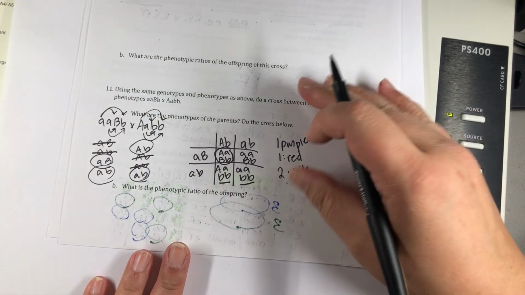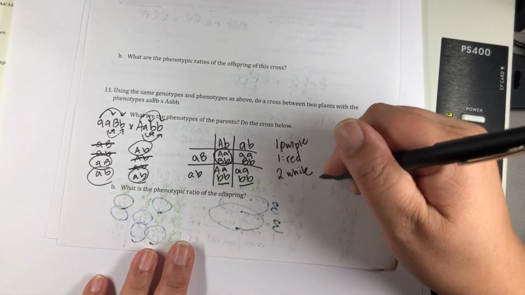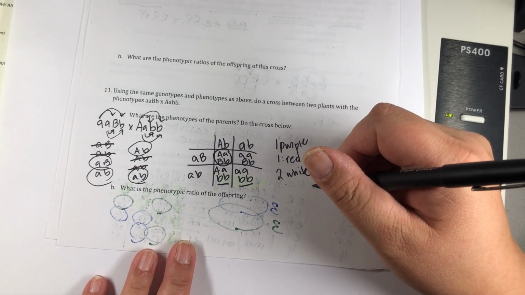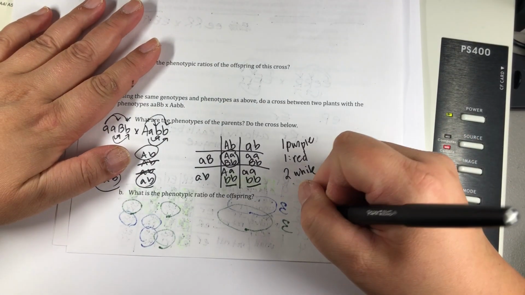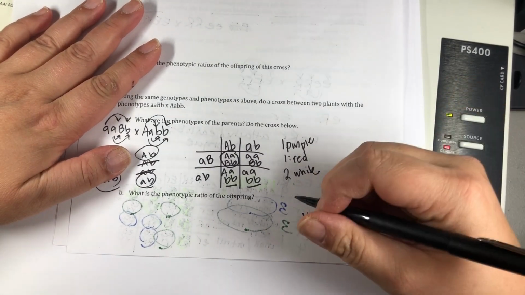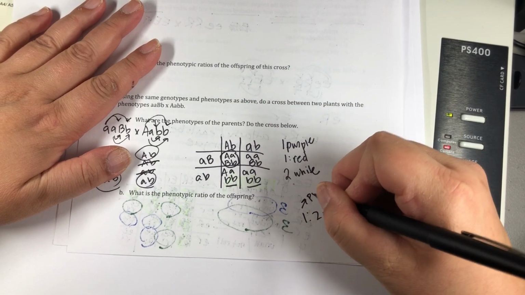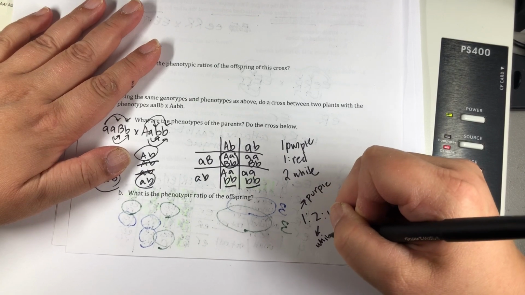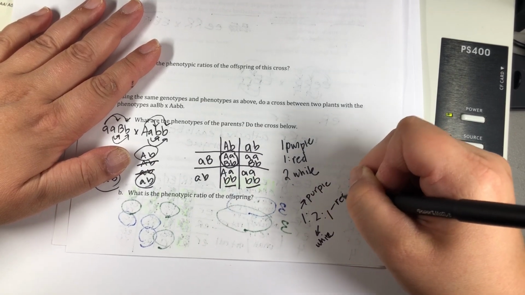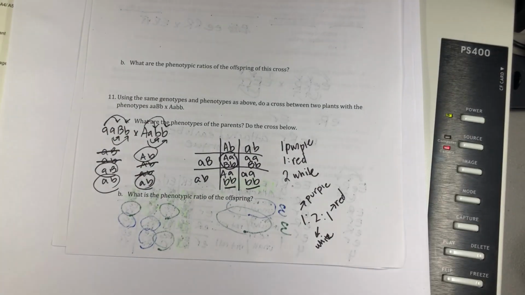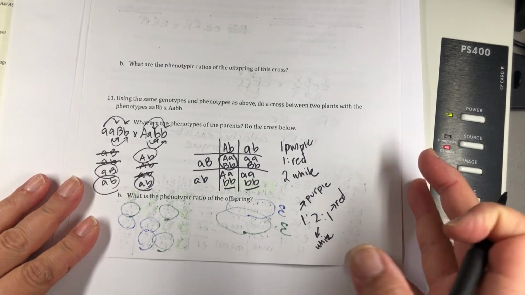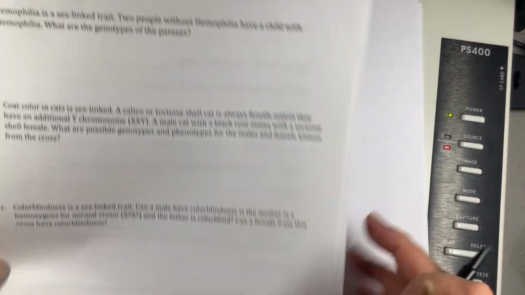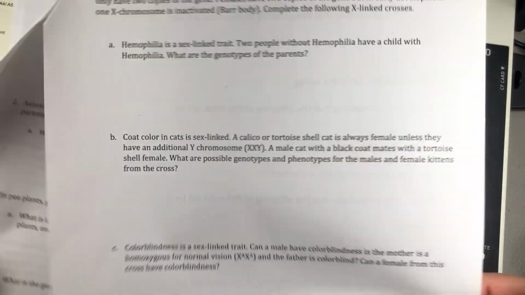Okay, so the ratio is going to be 1 to 1 to 2, purple, red, and white.